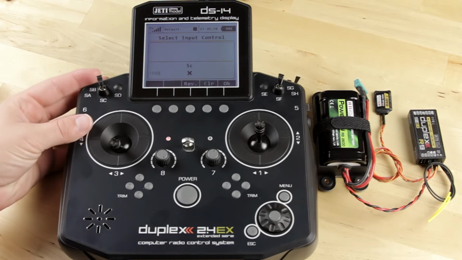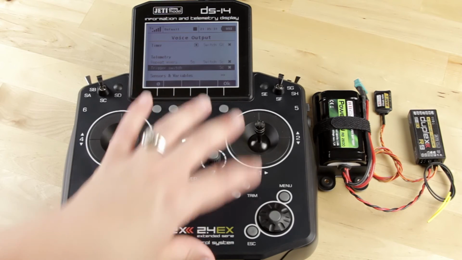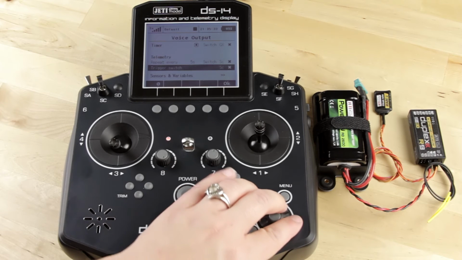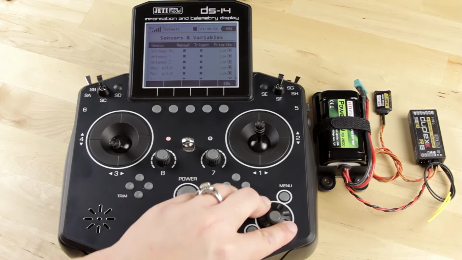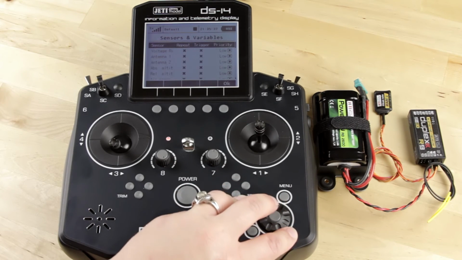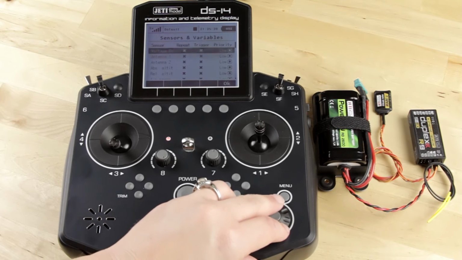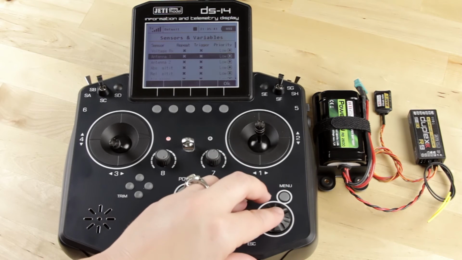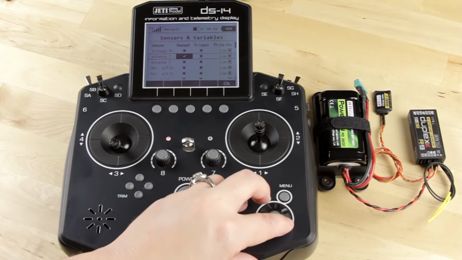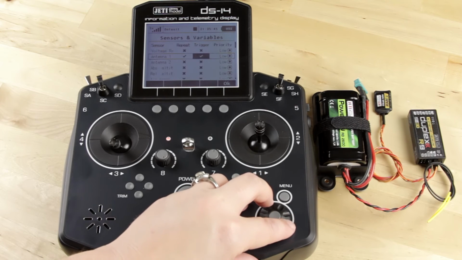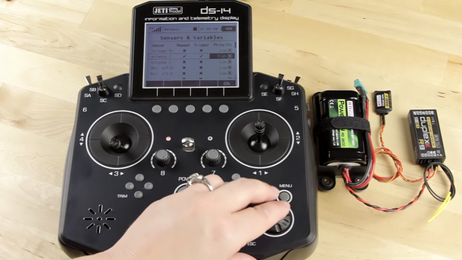And you need to make sure you go down and enable what you want to be heard. So I'm going to enable my antenna. And I'm going to make that a high priority. I want to hear that strength first.